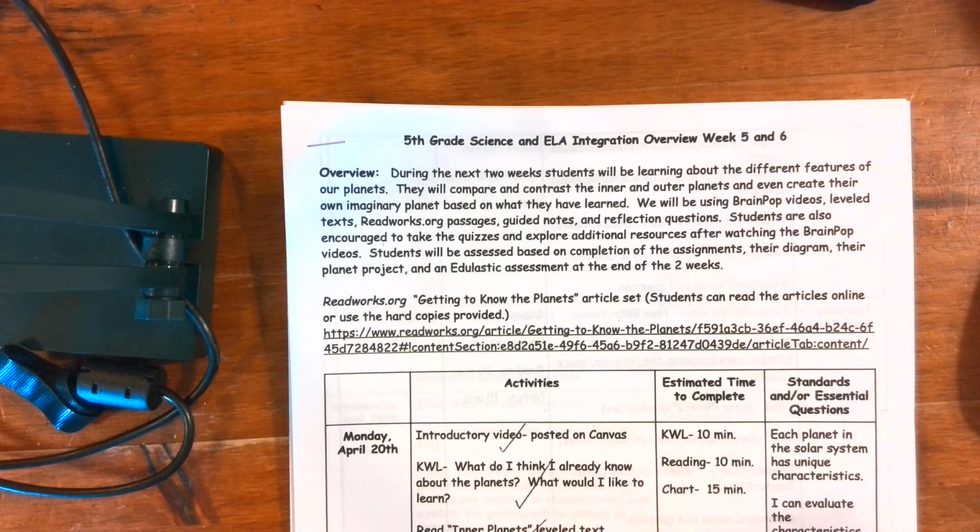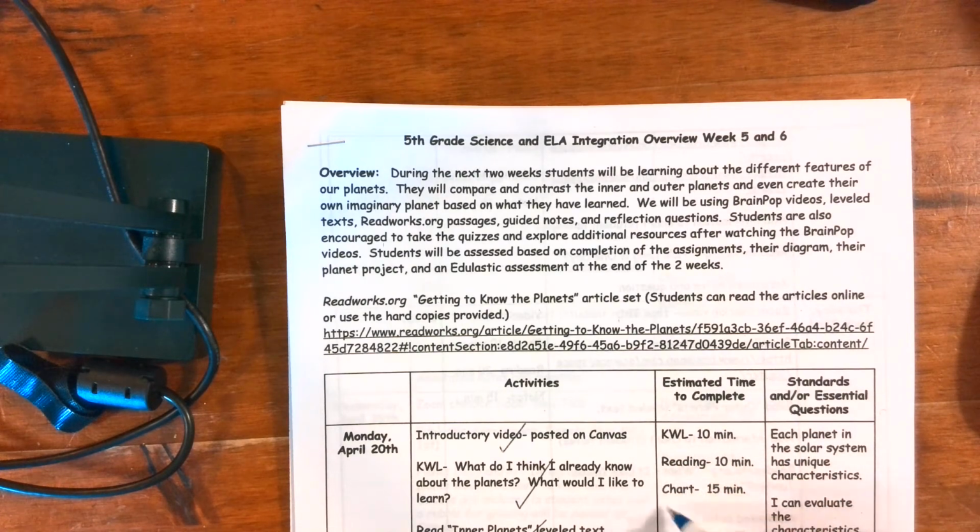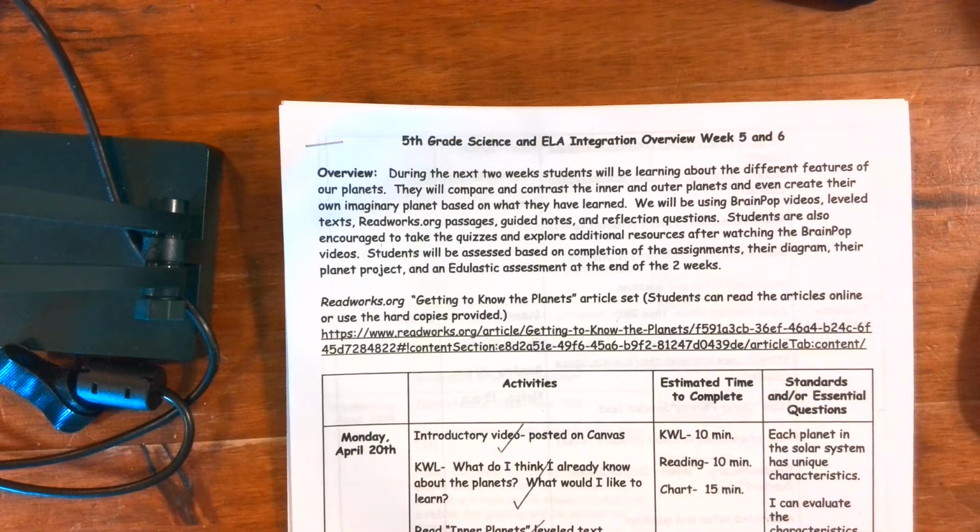And we're going to begin adding information to your chart, and that's so you can kind of see what the expectation is. So your KWL should take maybe 10 minutes. Our reading is going to take about 10 minutes. And our chart is going to take about 15.